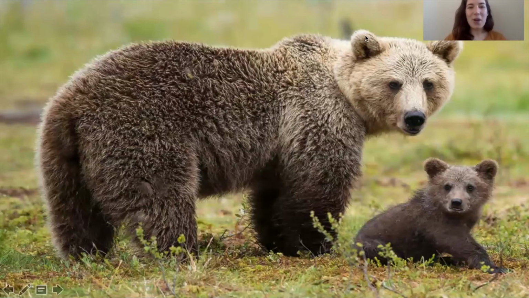Here's your picture of the brown bear. Remember, stop the video and use your finger to point to the different parts of the bear to label what you see. Well done, reception. That was some fantastic labelling. Give yourselves a pat on the back. Very well done. Great job.